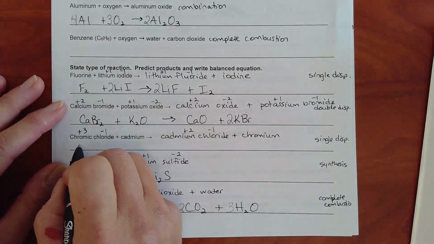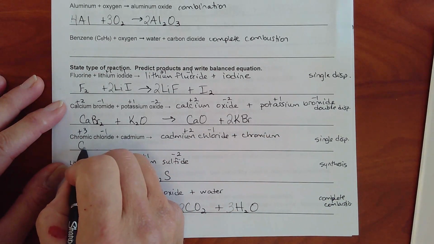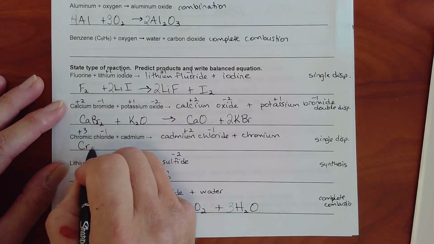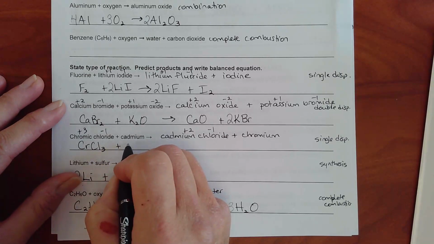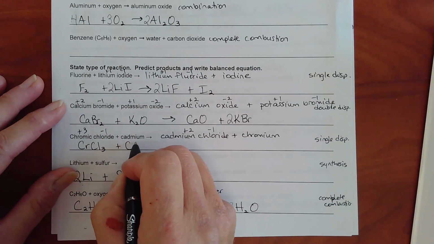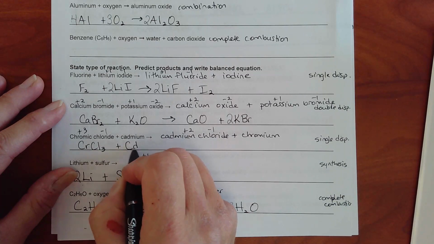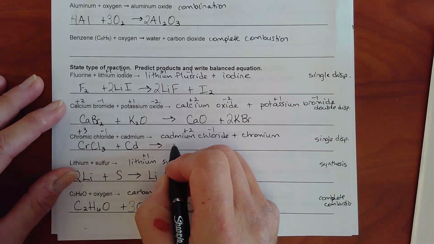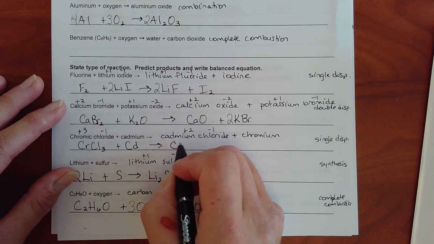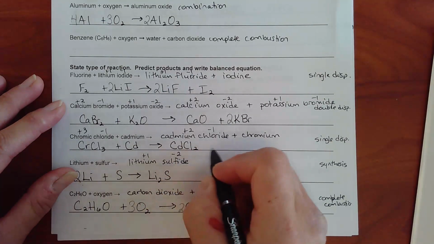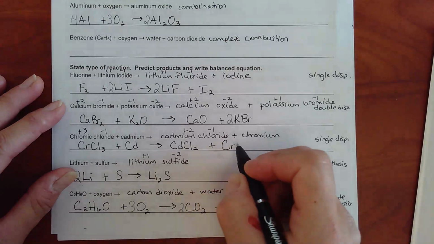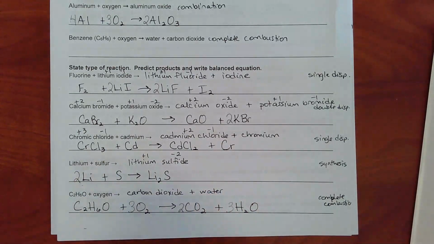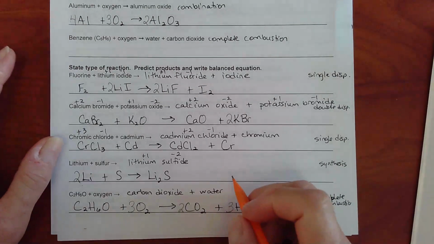All right, so the formula for chromic chloride. Cr, Cl3 plus Cd yields CdCl2 plus Cr. Balance it.